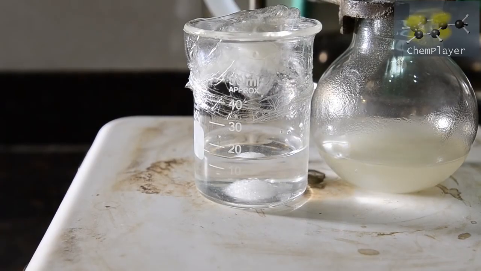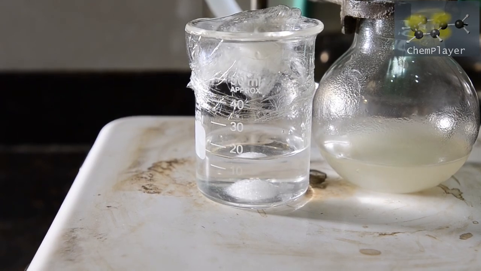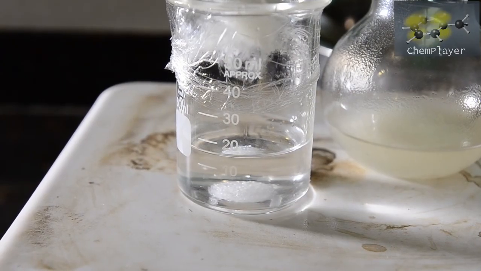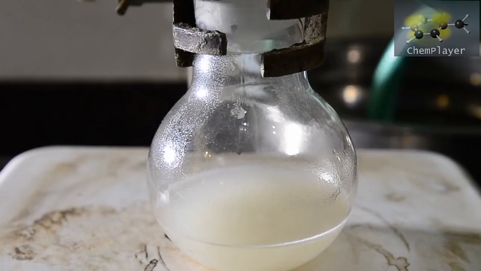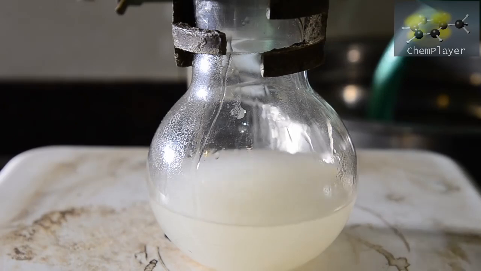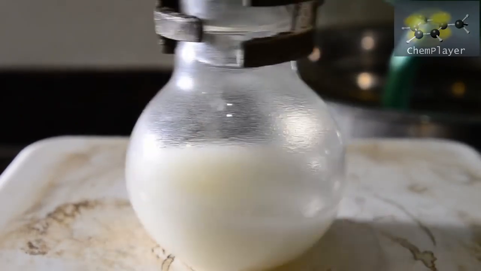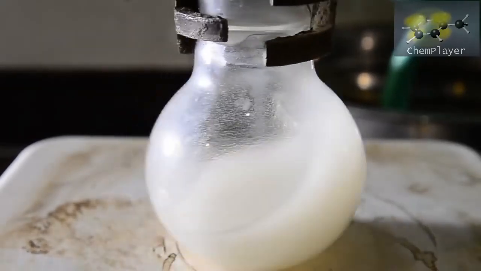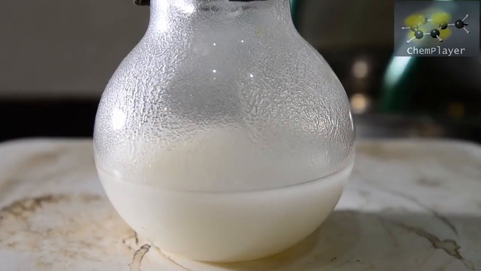And now we're just waiting for the urea to dissolve in the ethanol. At boiling point, that's all dissolved. And now our urea solution in ethanol goes into the reaction flask. Within about 10 seconds a white precipitate starts to form in the flask, and this becomes quite thick.